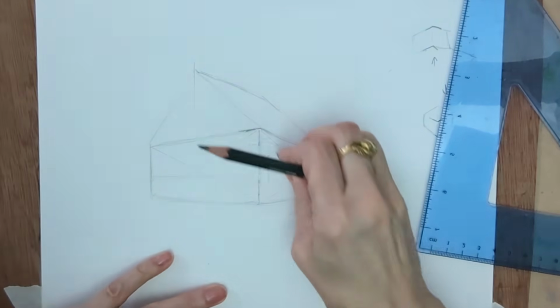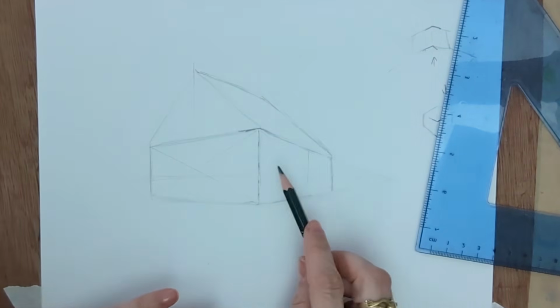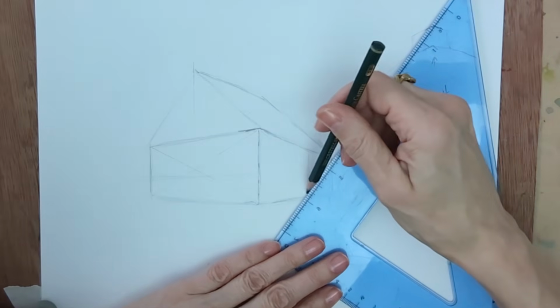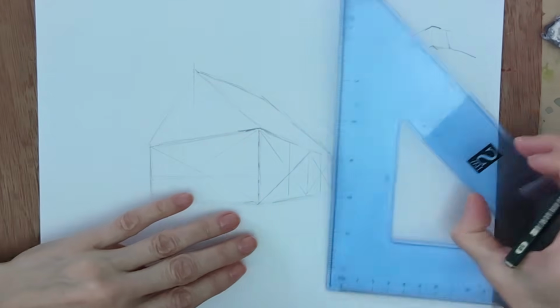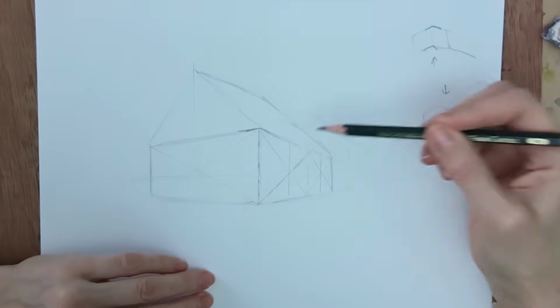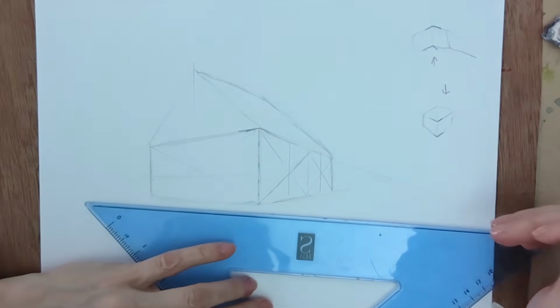So in order not to confuse myself, let's erase all of these lines here. So I'm just left with these 2 here. And again, we'll find the center point. And I'll take a line up through each. Now, if you're doing a sketch, perhaps for a painting, you really don't have to go to all of this trouble. It's just an idea so that you know how things work.